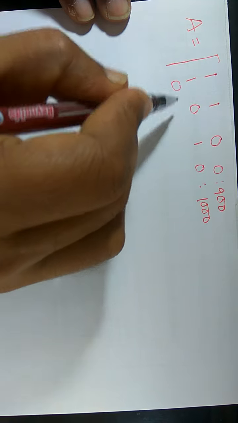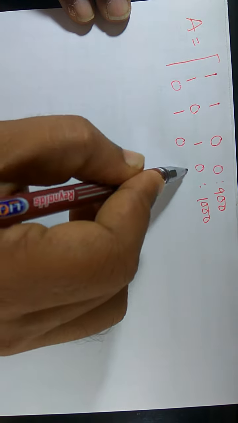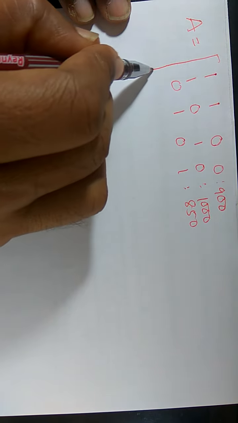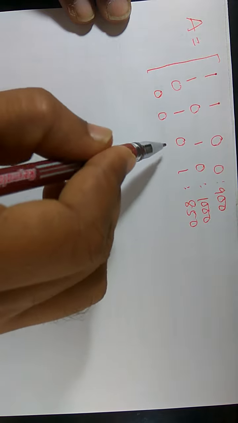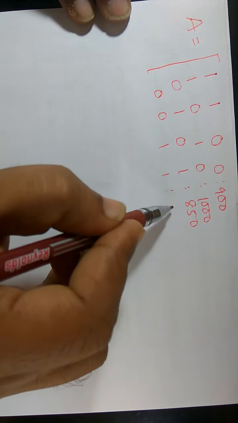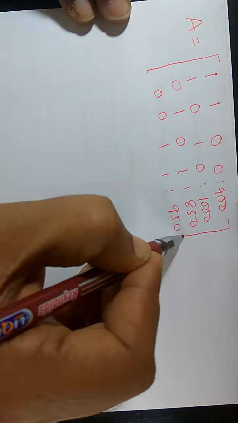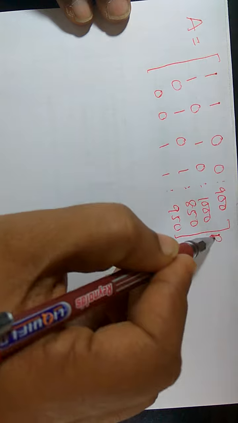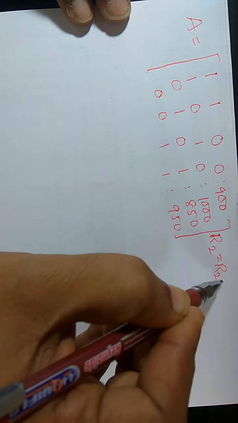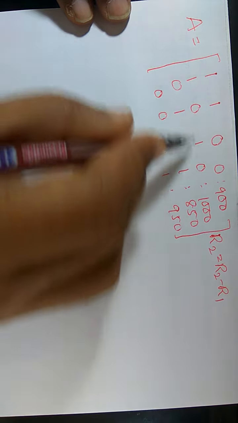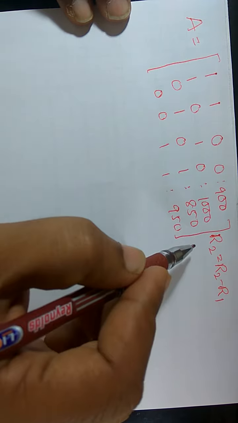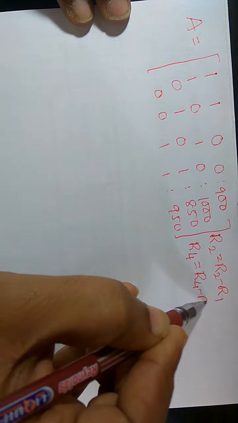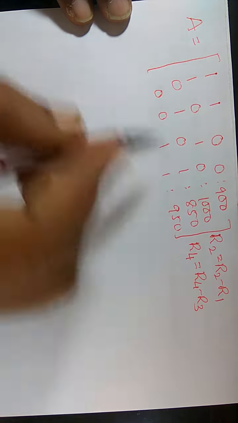Third equation: 0 1 0 1 850. Similarly the last equation, 950. So now I can reduce this matrix to a unit matrix. Say, for example, I want to apply R2 equals R2 minus R1, and R4 equals R4 minus R3.